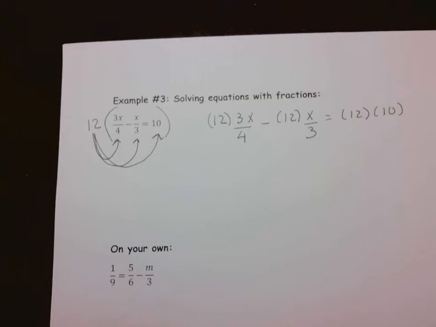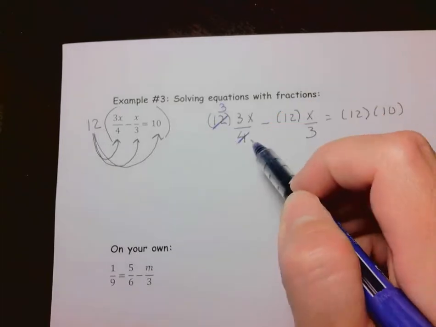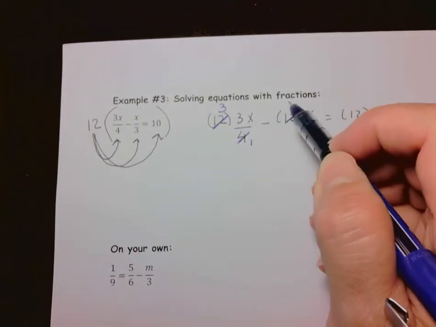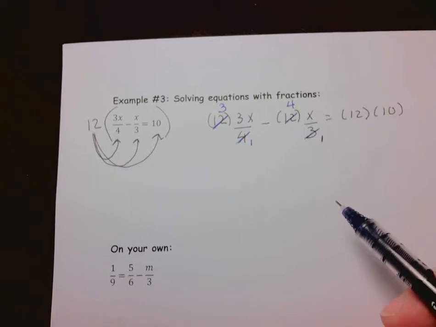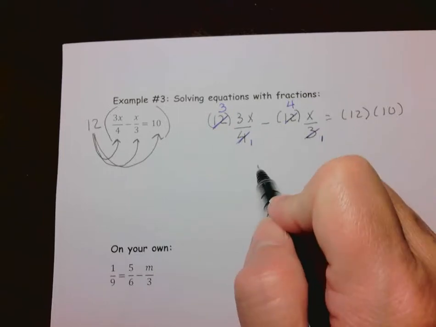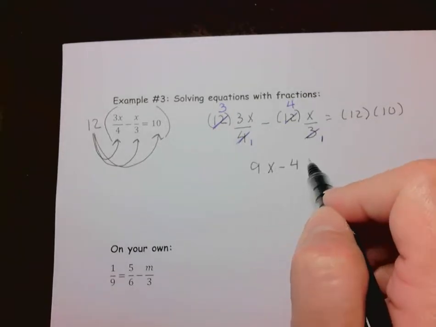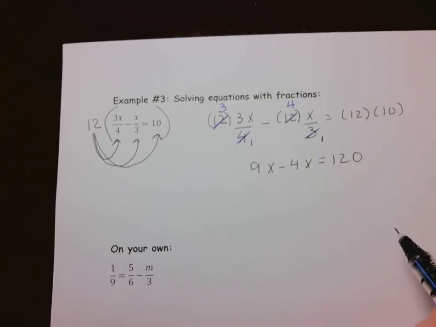Okay, now I'm going to cross reduce. So that becomes a 3. That becomes a 4. And now you can see how I removed my denominators. Now what do I want to do?